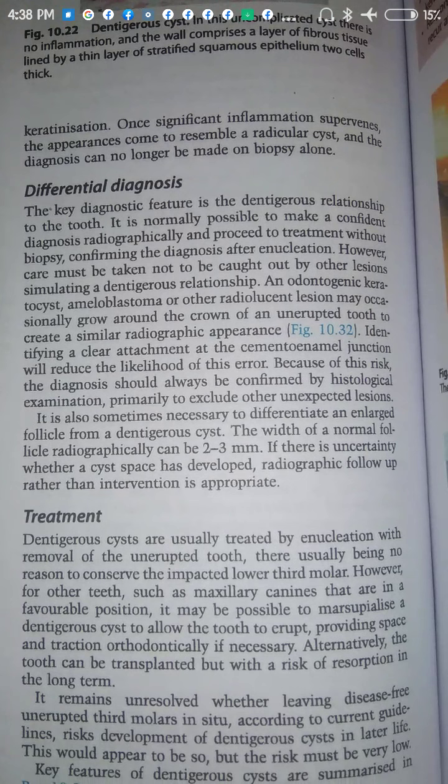The key diagnostic feature is the dentigerous relationship to the tooth. It is normally possible to make a confident diagnosis radiographically and proceed to treatment without biopsy, confirming the diagnosis after enucleation. However, care must be taken not to be caught out by other lesions simulating a dentigerous relationship.